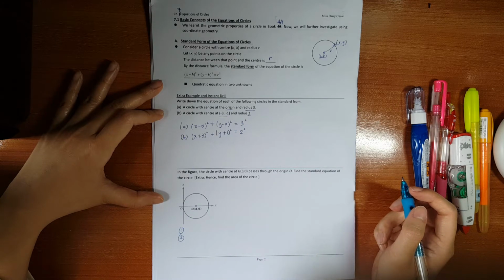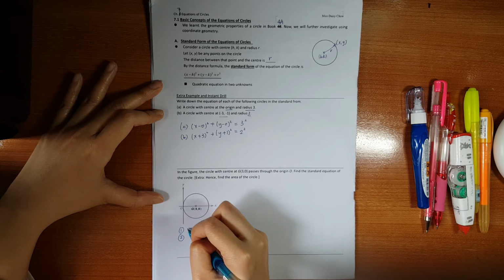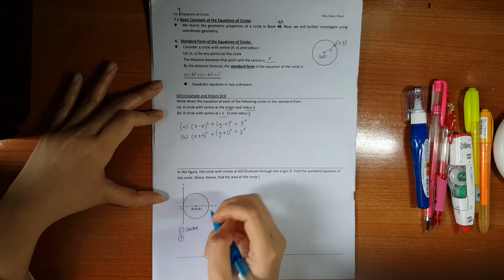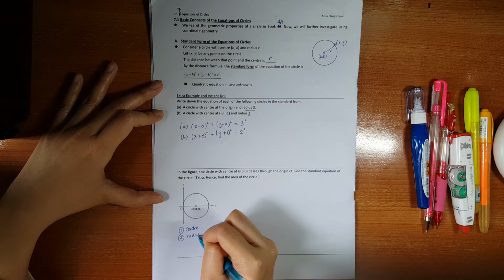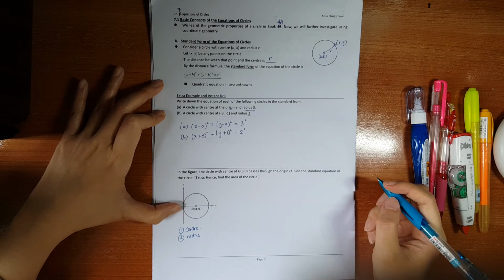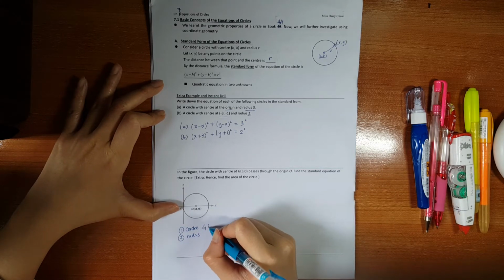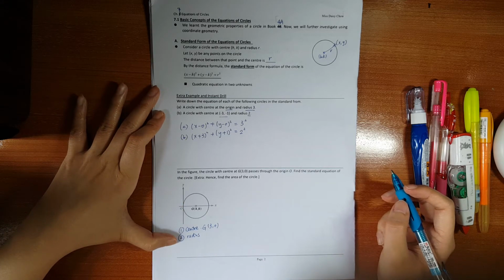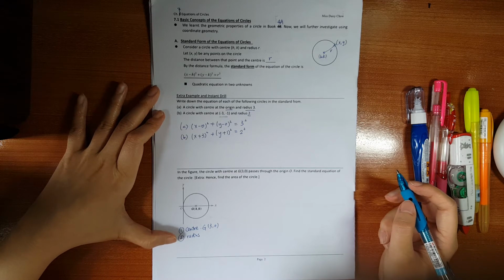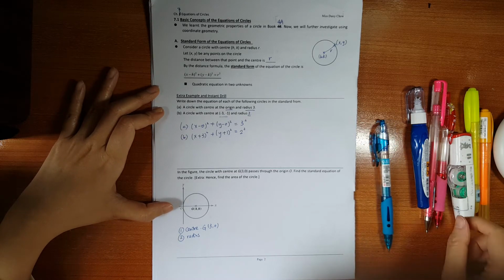The first is the center, and the second is the radius. For this one, the center is already given, (3, 0). That means you have to find the radius. So this one would be your first target.